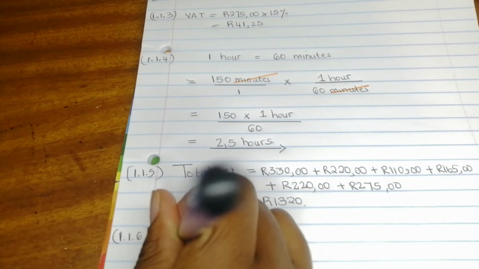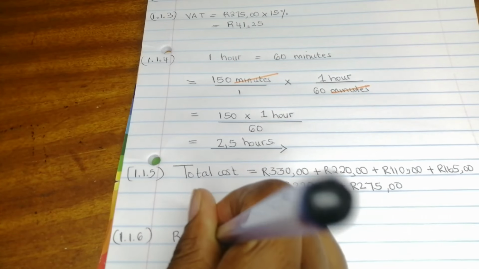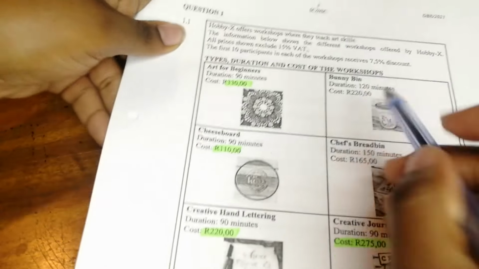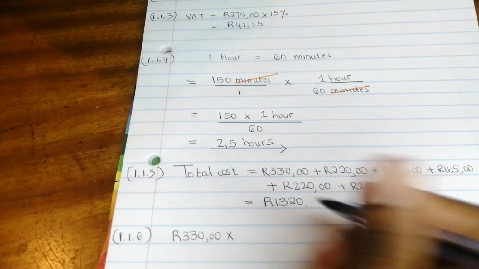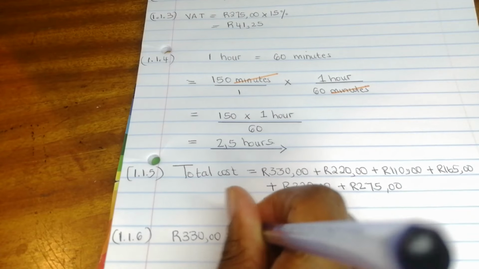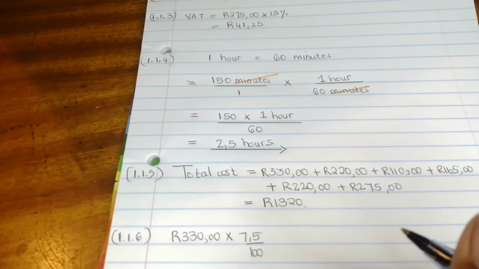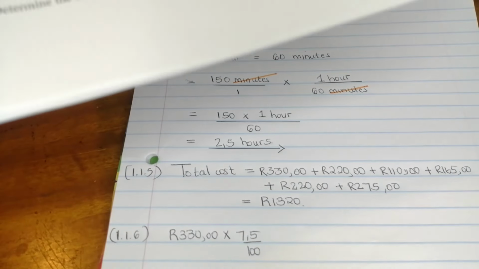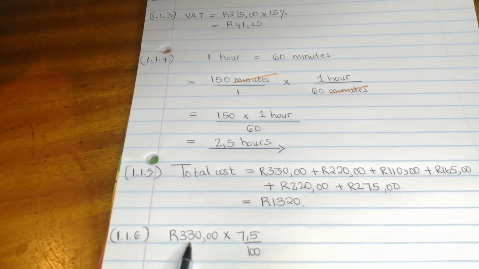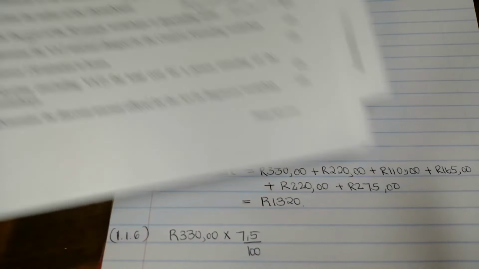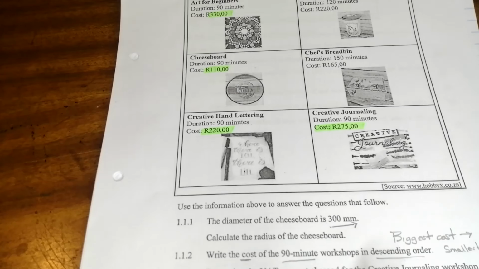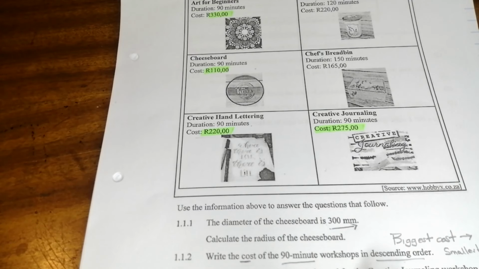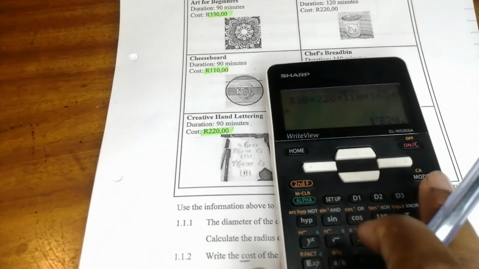Okay, so it's 330. And then you're going to multiply it by the 7.5% discount. So I'm going to say 7.5 over 100 because I'm using the Sharp calculator. But you can simply just take 330 multiplied by 7.5% to get the discount that a person will get if they go to the Art for Beginners workshop.